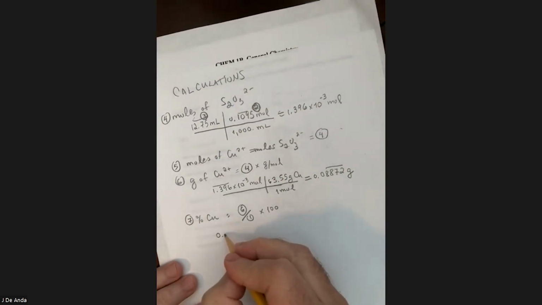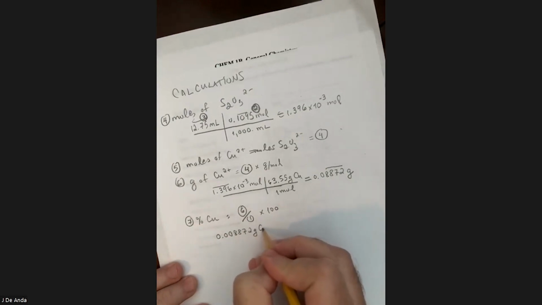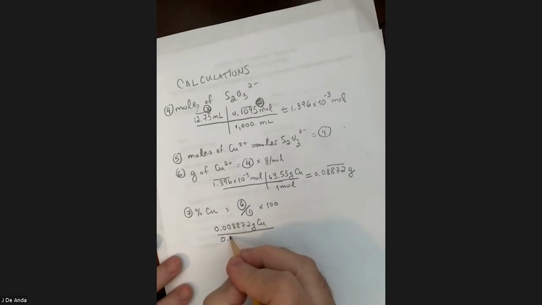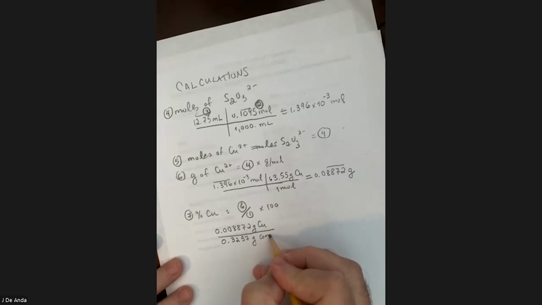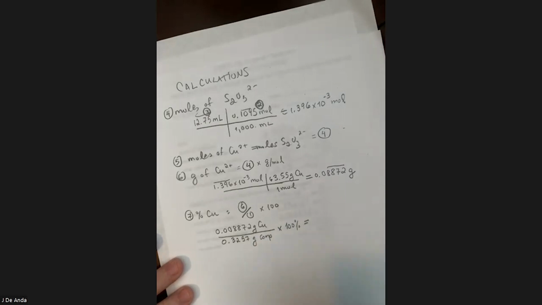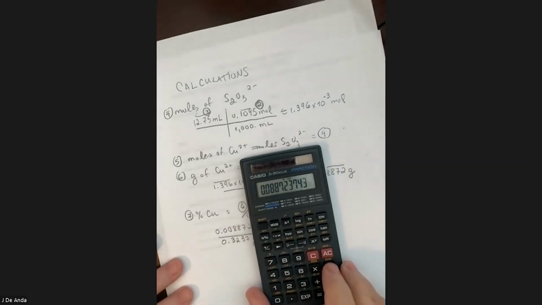So we have 0.00872 grams of copper divided by the total sample, which was 0.3257 grams of compound times 100%. And I have this number here already. I'm just going to divide it right there by 0.3257 times 100.